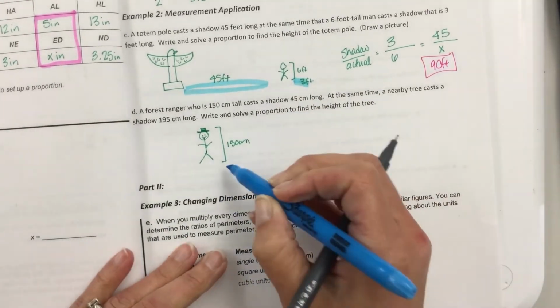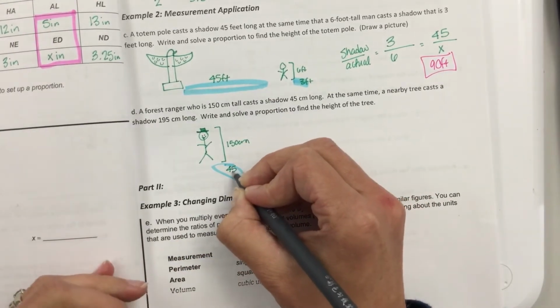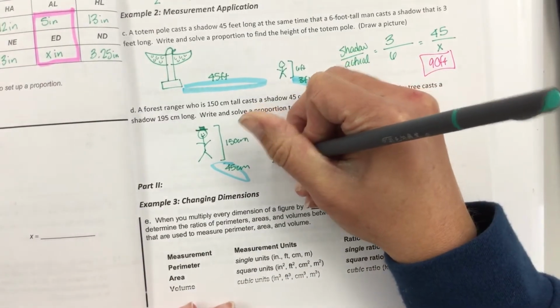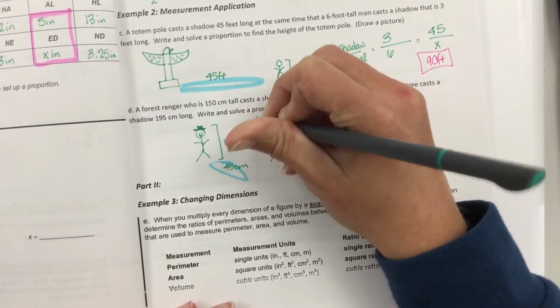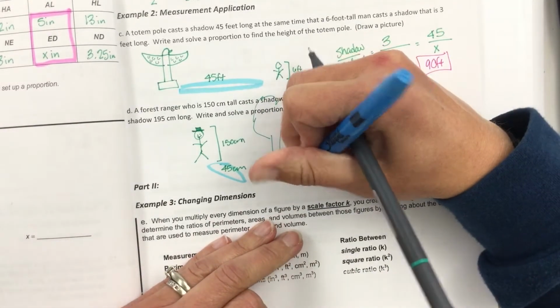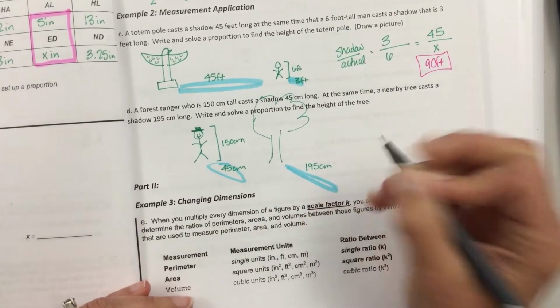He's going to cast a shadow that is 45 centimeters. At the same time, a nearby tree casts a shadow that is 195 centimeters long.